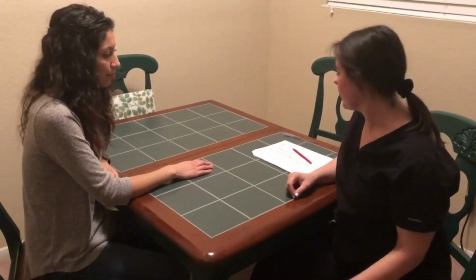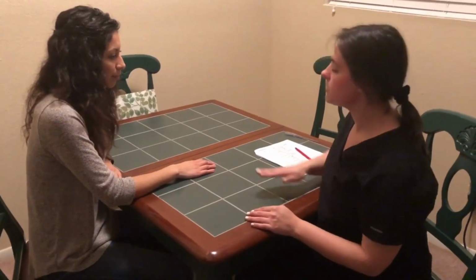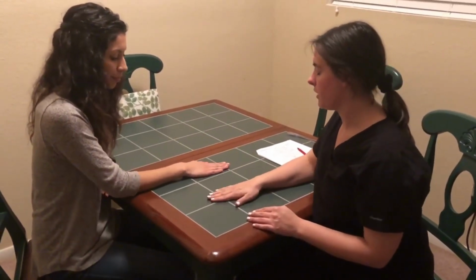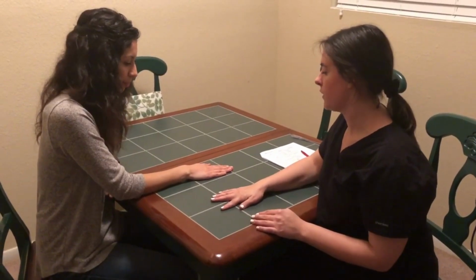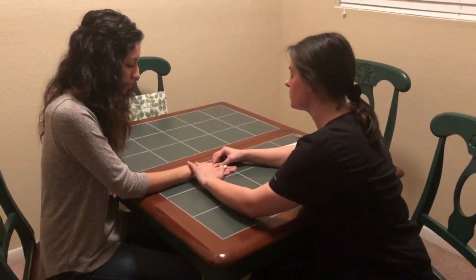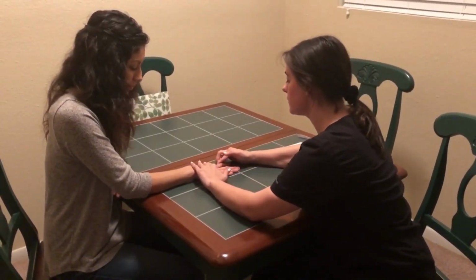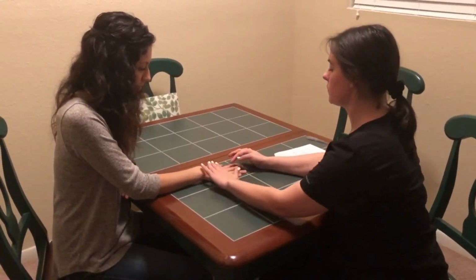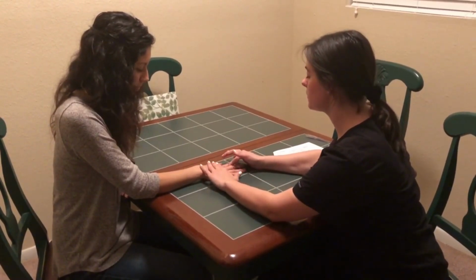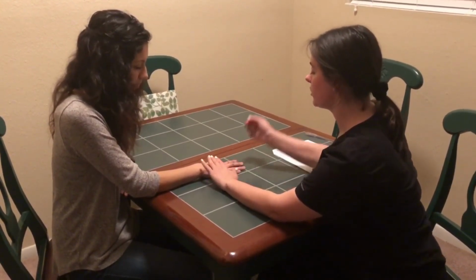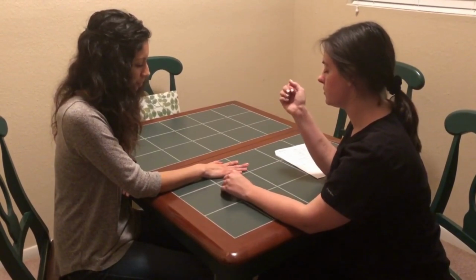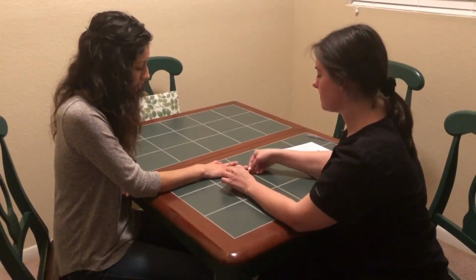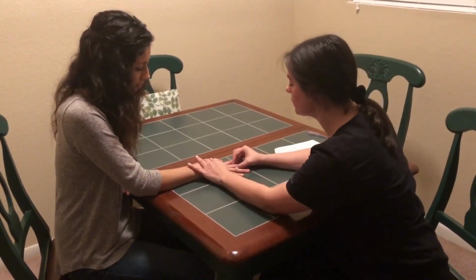Okay, so now we're going to look at your adductors and abductors. So first, start with your hand like this and try to move your first finger out. Hold it there. Don't let me move you. Okay, so now this one, try to kick it that way. Hold it there. Don't let me move you. Now bring that same finger the other direction. Just hold it there. Don't let me move you.